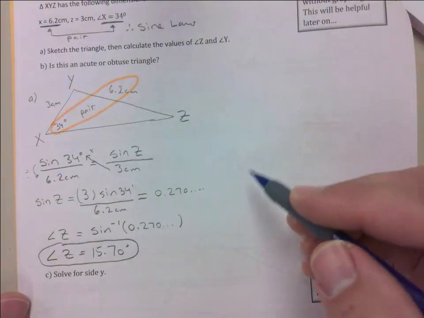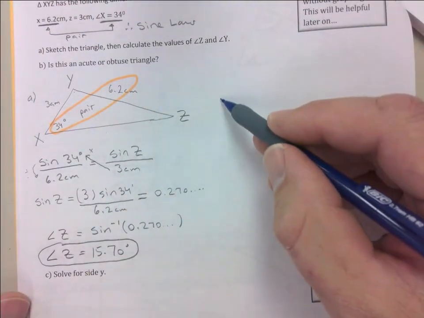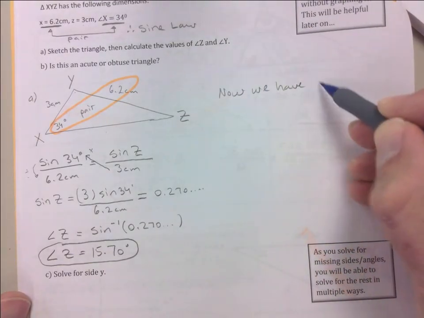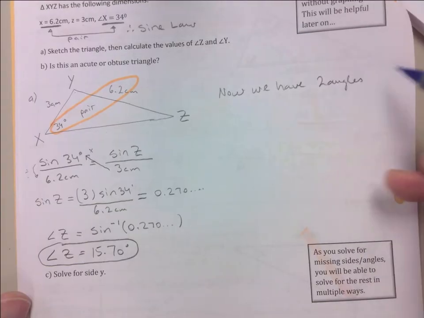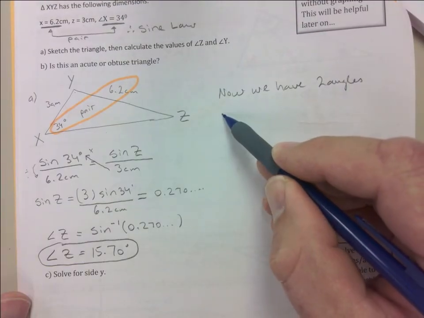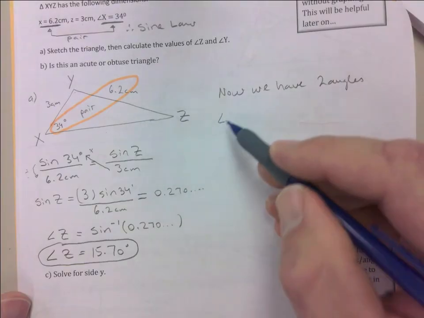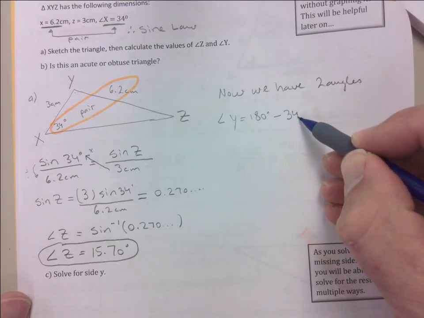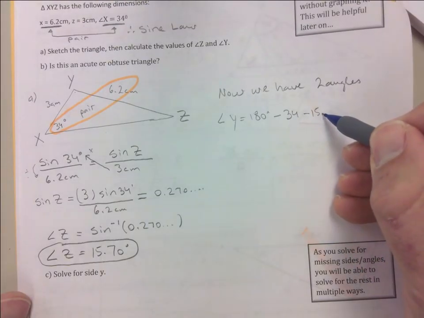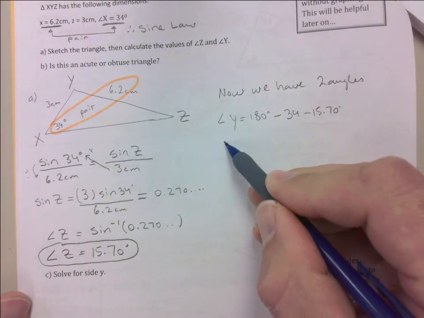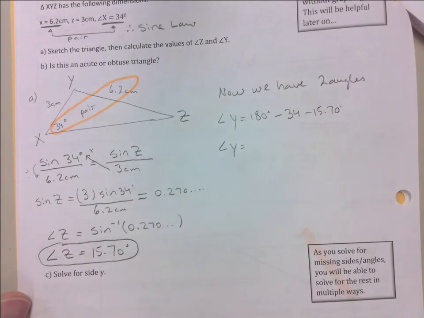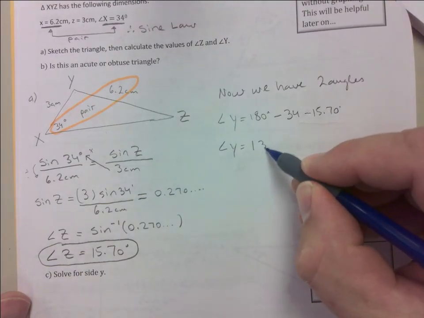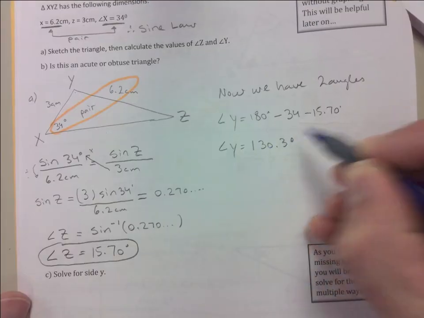How could I solve for angle Y now that I have two angles? Now we have two angles. So angle Y, the one we're missing, is 180 minus 34 minus 15.70. And if you do that, you get 130.3 degrees.